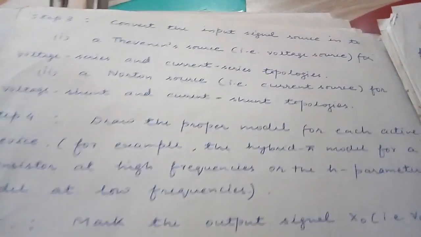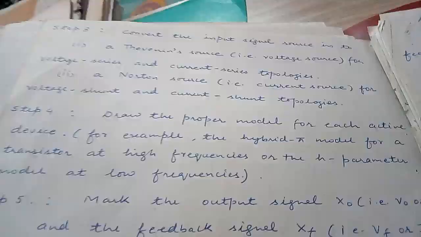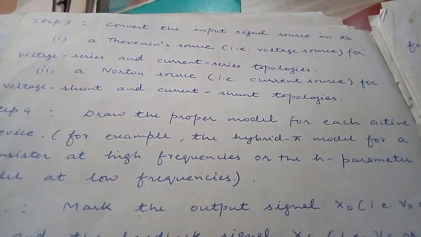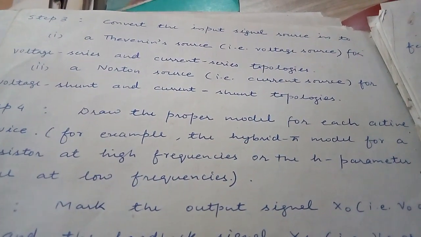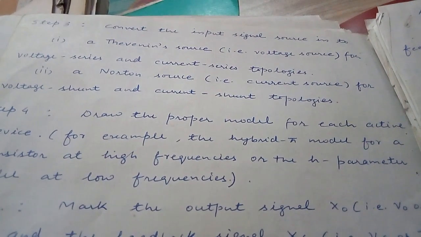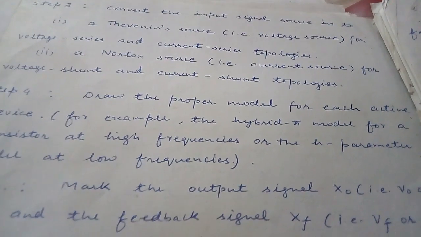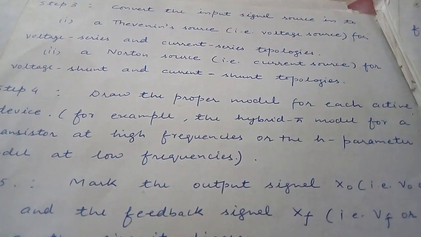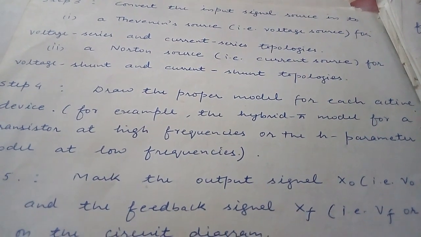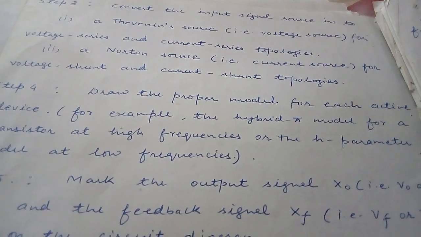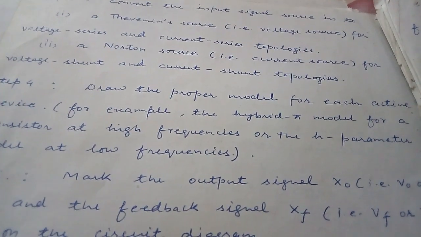in our step third, it is a very simple step. You just have to convert the input signal source. If we are considering voltage quantity in the input circuit, we have to use the Thevenin equivalent of the source, and if we are considering the current quantity, we have to use the Norton equivalent source.